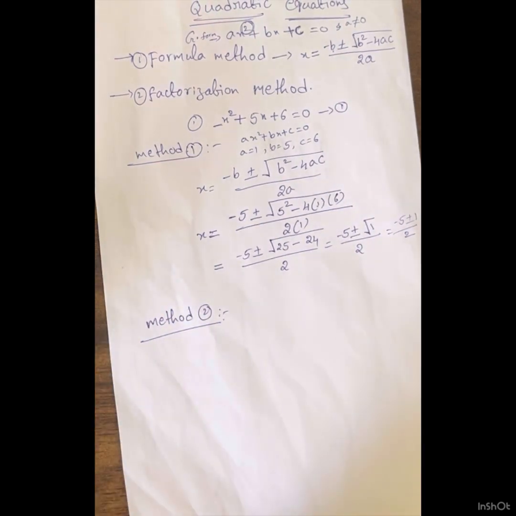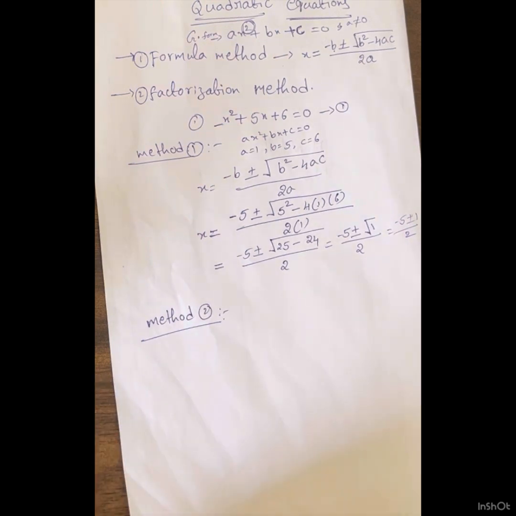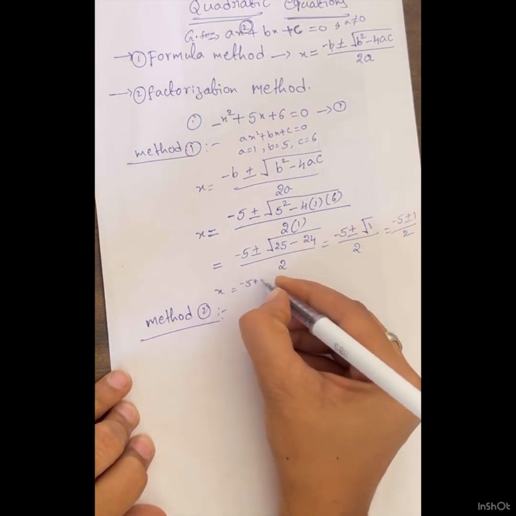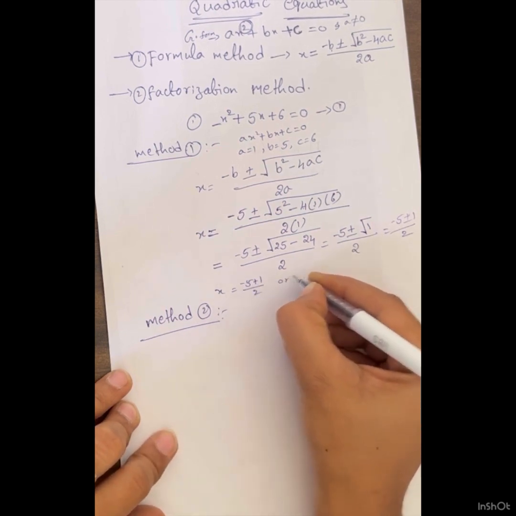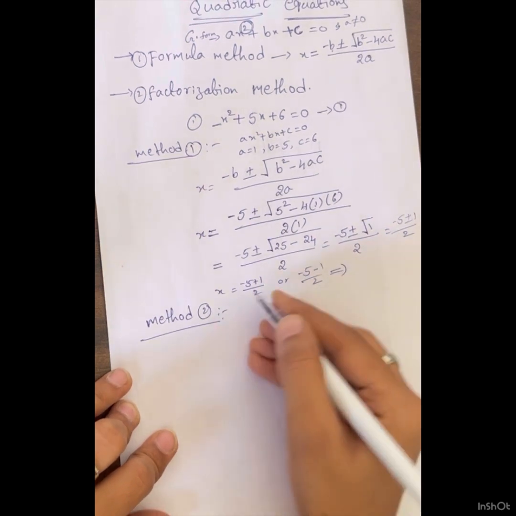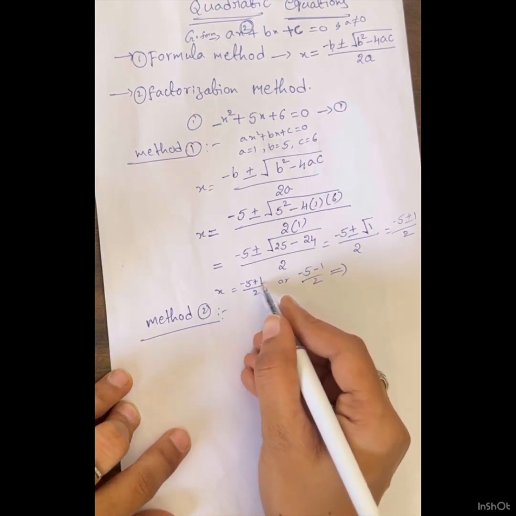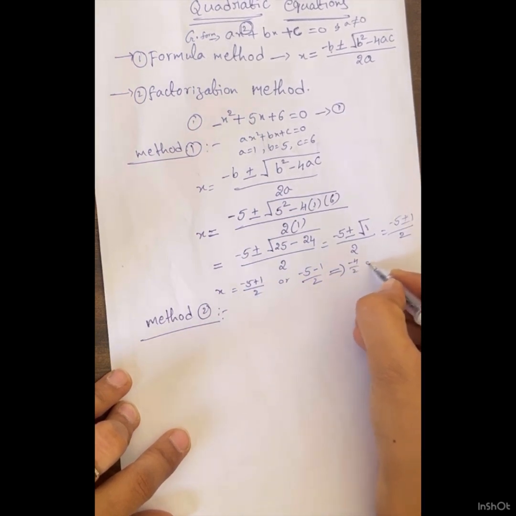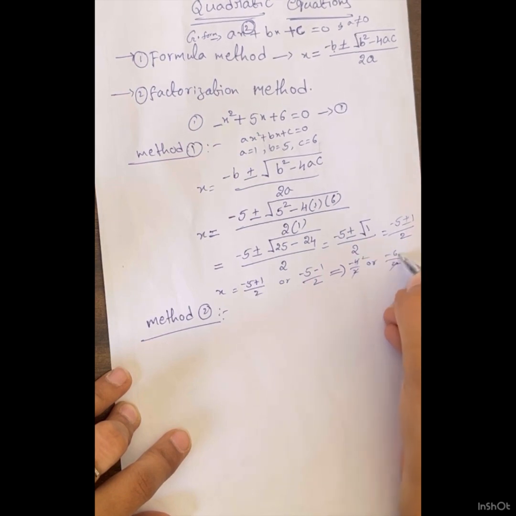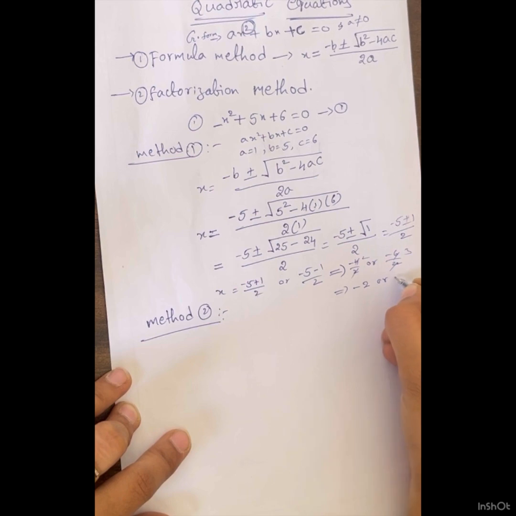Now split the plus or minus, write down plus and minus separately. So x value is equal to minus 5 plus 1 by 2 or minus 5 minus 1 by 2, that means minus 4 by 2 or minus 6 by 2. So 2 ones are 2, 2 twos are 4, 2 threes are 6. So x value is minus 2 or minus 3.